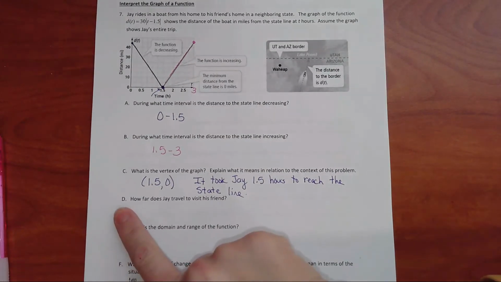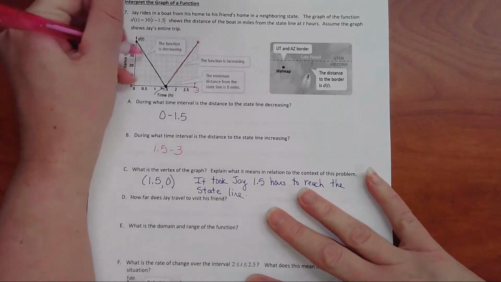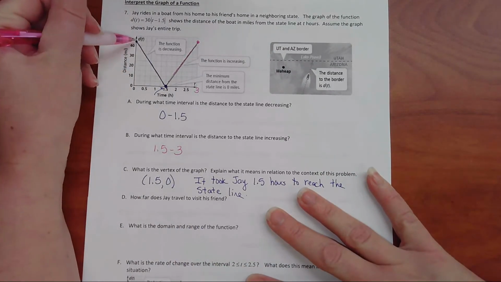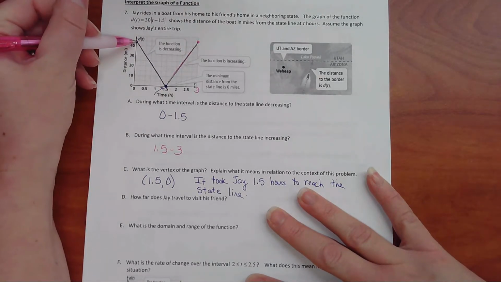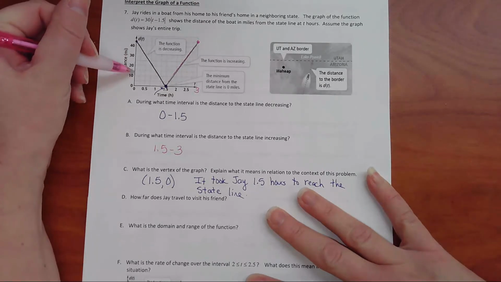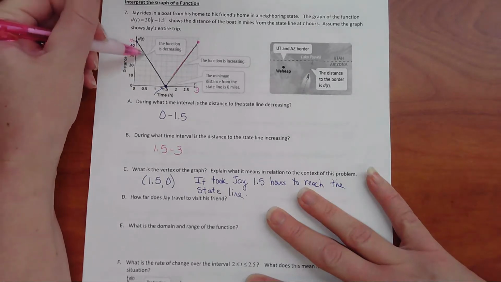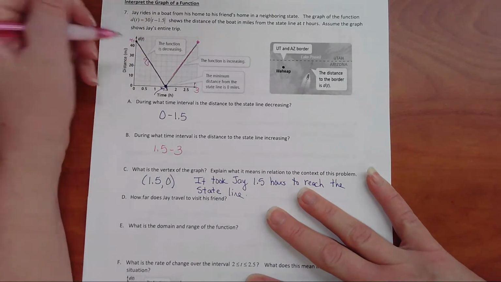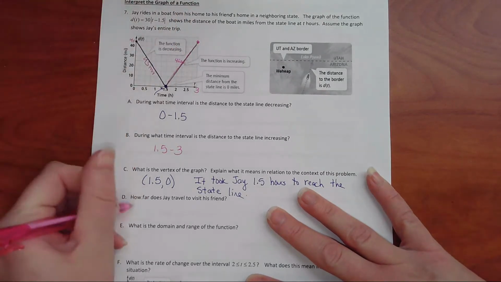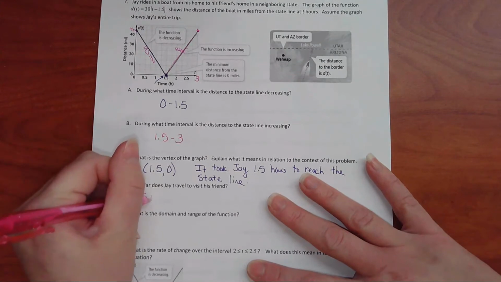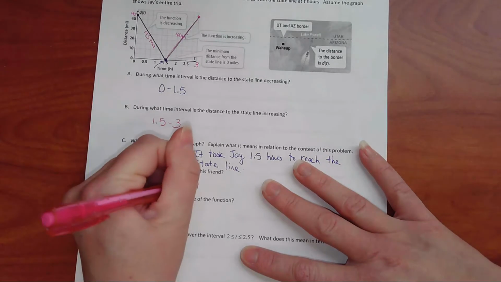Then it asks here for D, how far does Jay travel to visit his friend? So he travels from here. So this is his entire trip here, from here to here. So he travels, let's see, 10, 20, 30, 40. This would be 45. So from here to here is 45 miles. And from here to here is 45 miles. So he travels 45 to get to the state line, 45 to get back. 45 plus 45 is 90 miles.